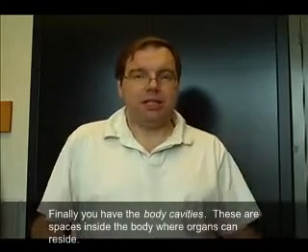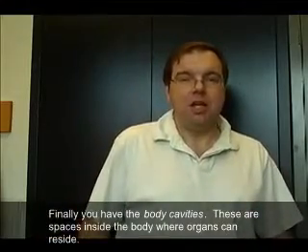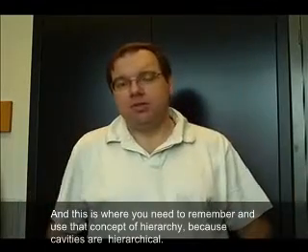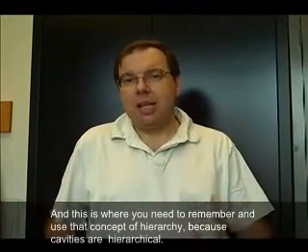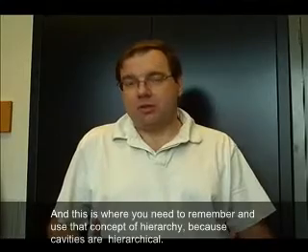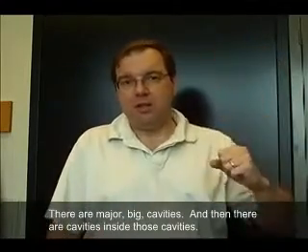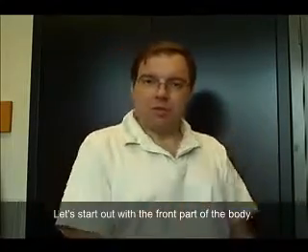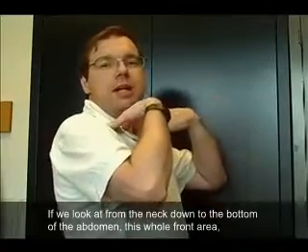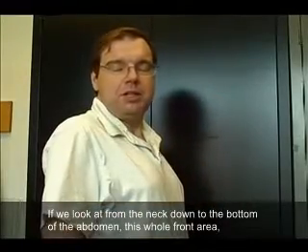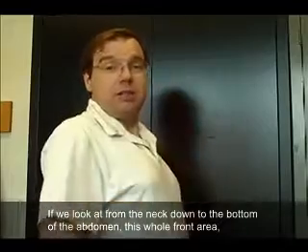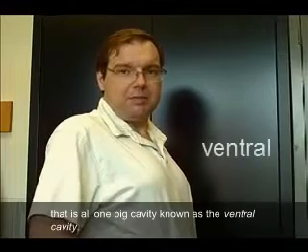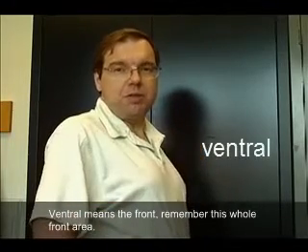And finally, we have body cavities. These are spaces inside the body where organs can reside. And this is where we need to remember the exact concept of hierarchy, because cavities are hierarchical. There are major big cavities, and then there are cavities inside those cavities. Okay? Let's start out with the front part of the body. If we look from the neck down to the bottom of the abdomen, this whole front area, that's all one big cavity known as the ventral cavity. Ventral means the front, remember, this whole front area.